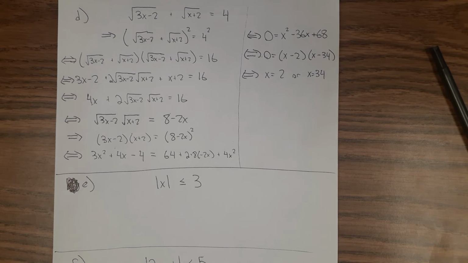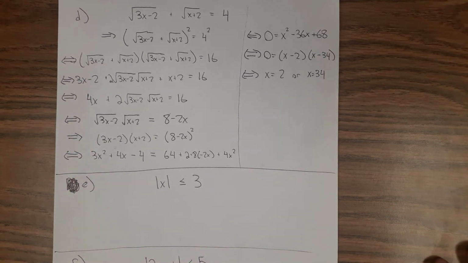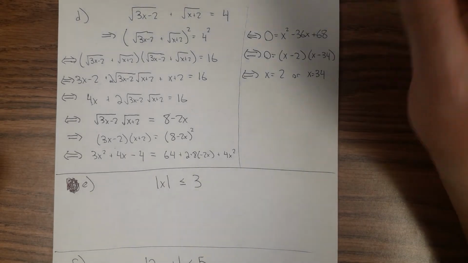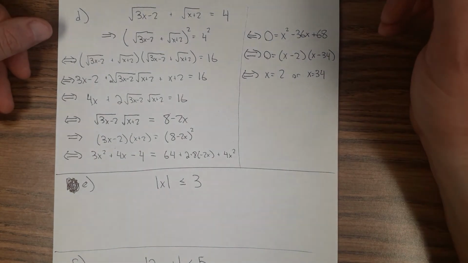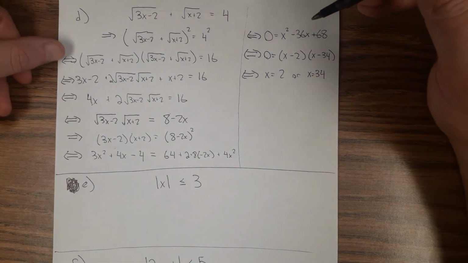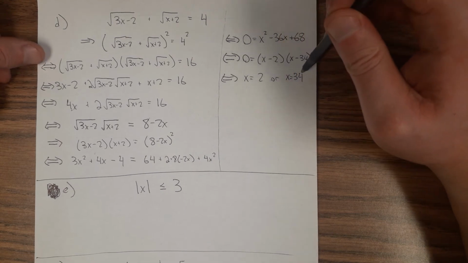Am I done? No. Why? Because I had some arrows that were not bidirectional. In fact, I had this one and I had this one. So once again, I found a list of numbers.